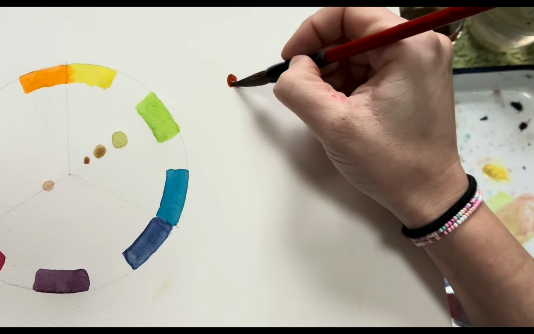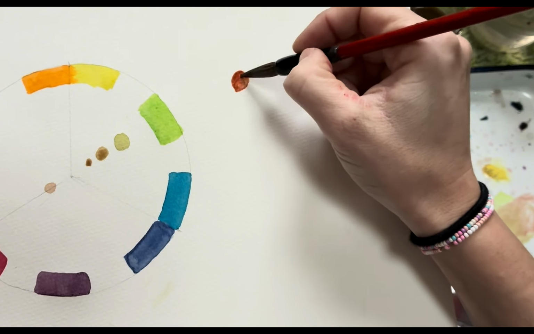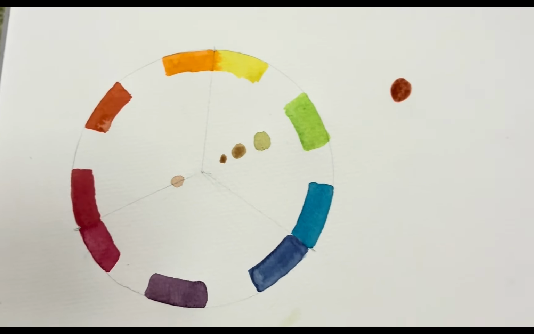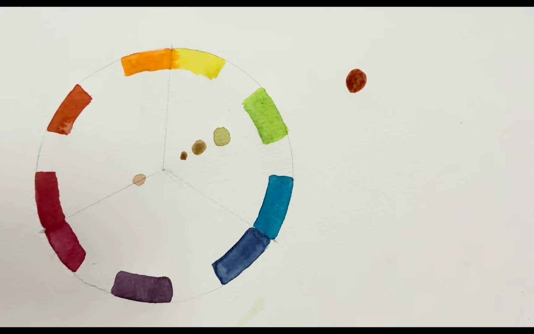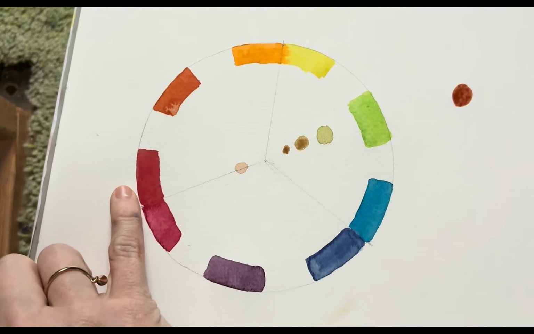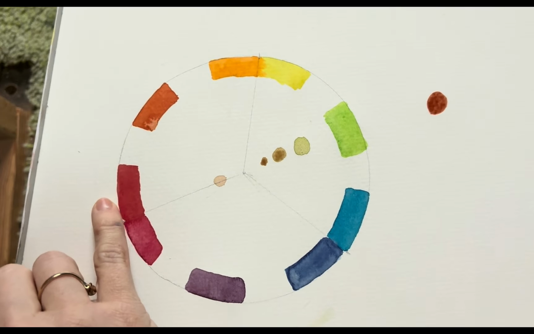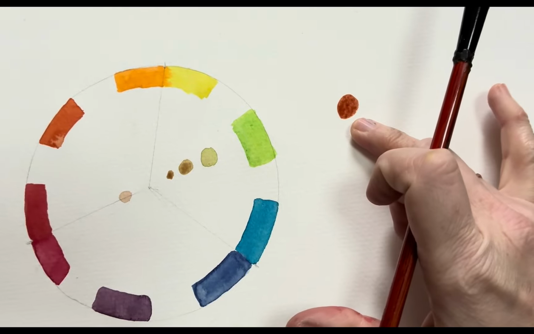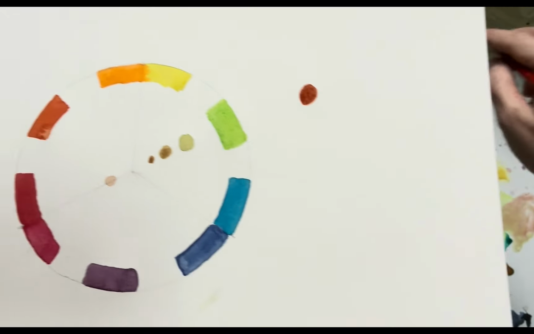Too wet. So that you can kind of see what it looks like. So that's a pure burnt sienna, right? If I'm looking at that, it looks like it relates to this cad red. So it's probably got some cad red in it. But it looks like it's got maybe a little bit of blue.